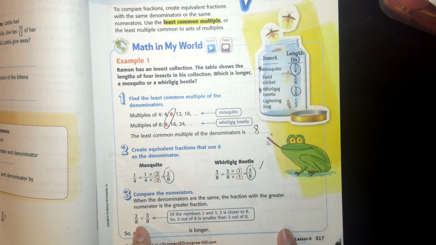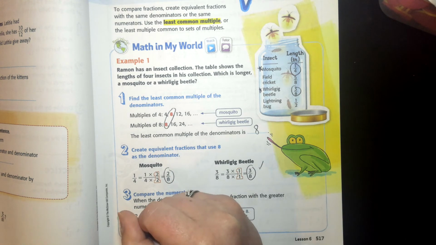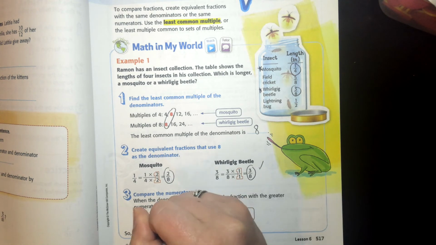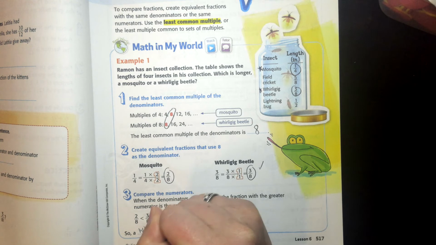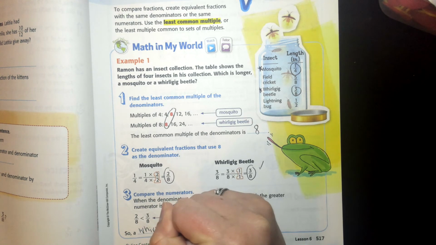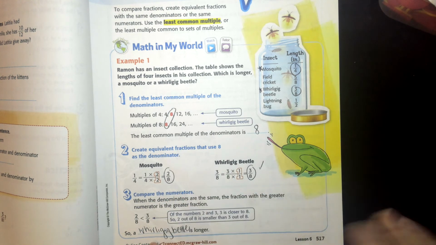So in this case, 2/8 is less than 3/8. Okay, so a beetle is longer. Okay, cool. So we're going to flip our page and look over here now.